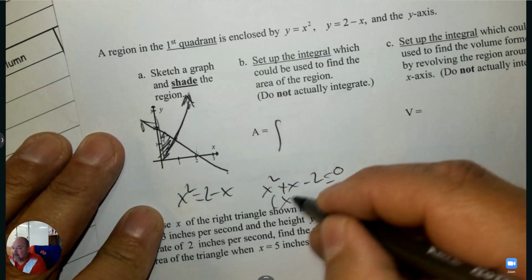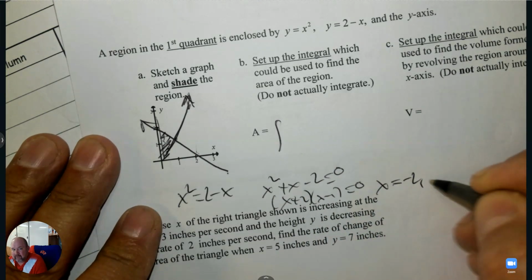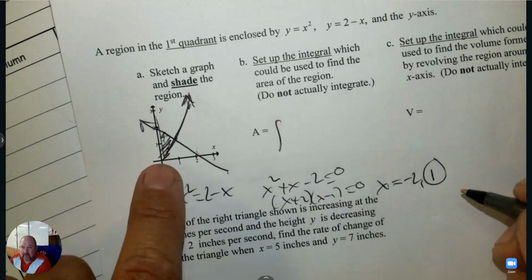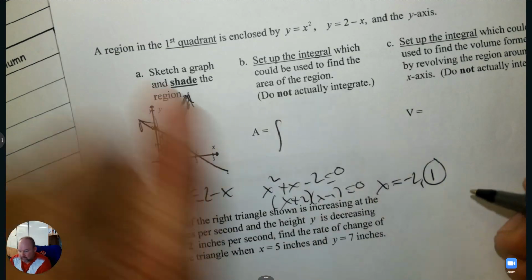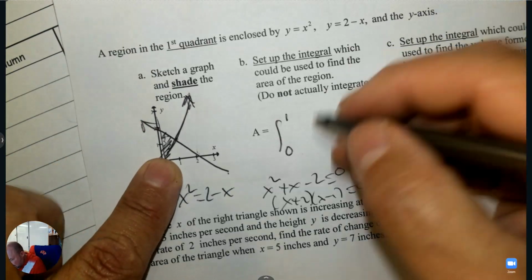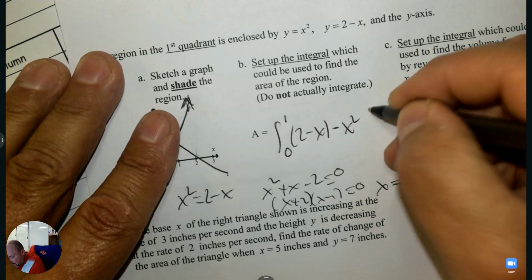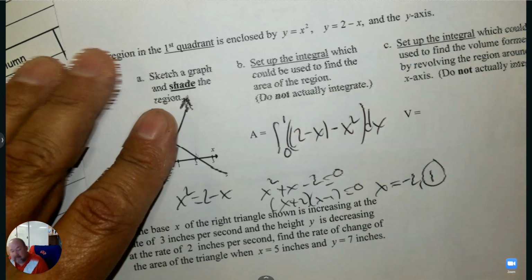So if I factor this, that's +2 and -1. If I solve it, I don't want -2. This is the one I want. Because -2 is not in the first quadrant. So +1. So from 0 to +1, top subtract bottom. So the line is on top. Subtract the parabola underneath. Done. That's for the area.